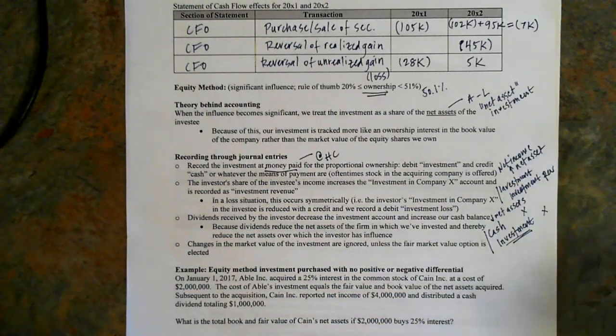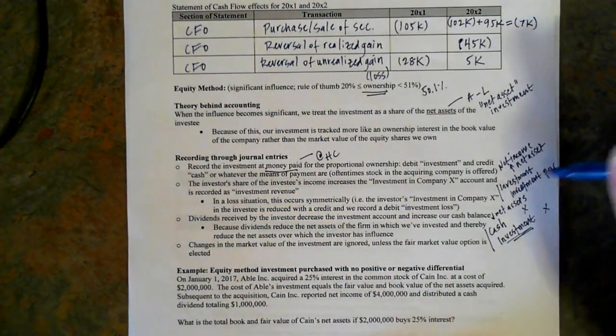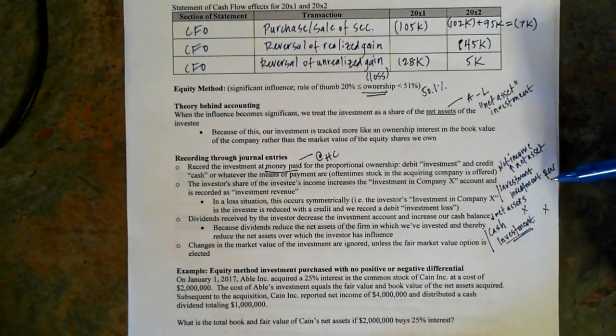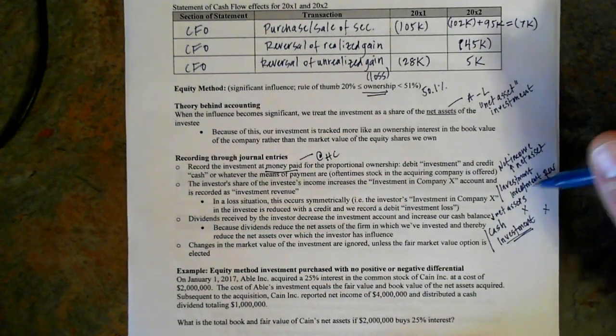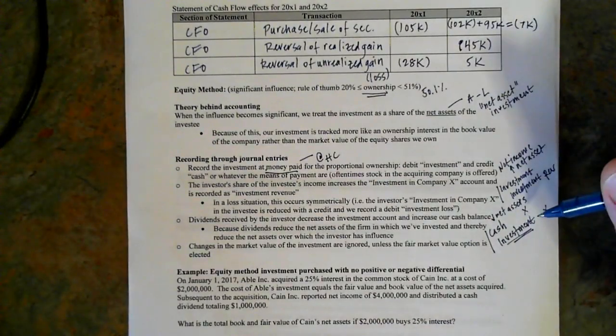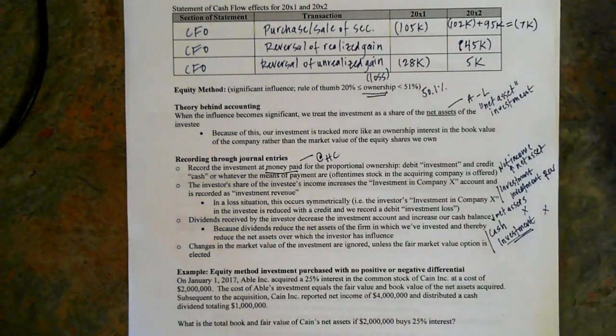And remember, of course, we're increasing investment revenue by the pro rata investment. So for example, if I invested in 30% of this company, I would get 30% of the total net income recorded as investment revenue. 30% of that net income increases my investment account. And then of course, 30% of the total dividends would be received in cash, and that would reduce my investment account by 30% of those dividends.